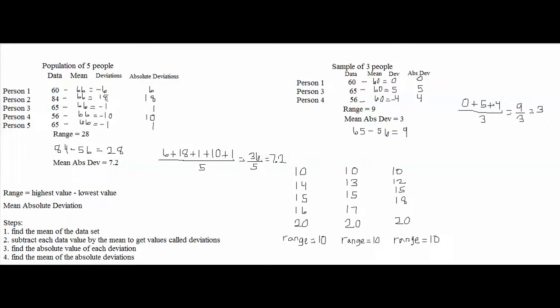So if you tried to add up these numbers on your own, you would see that they add up to 0. And if you tried to add up these numbers, they should also add up to 0. The reason that they don't is because we rounded the mean before we did the formula. We didn't use the exact mean. But if we did use the exact mean of 60.33, then these would add up to 0.